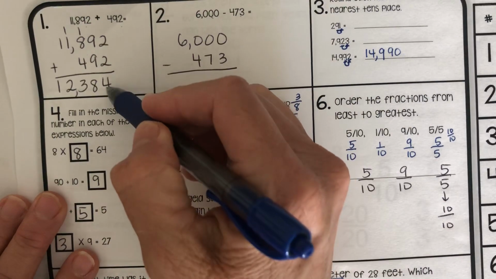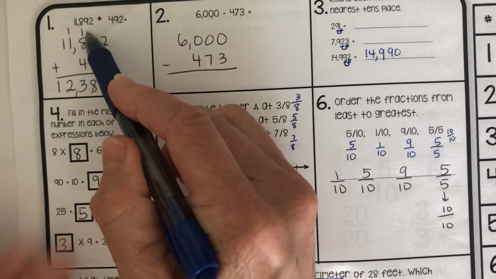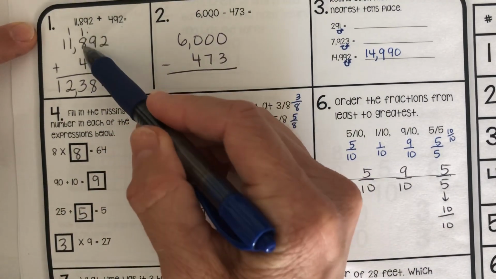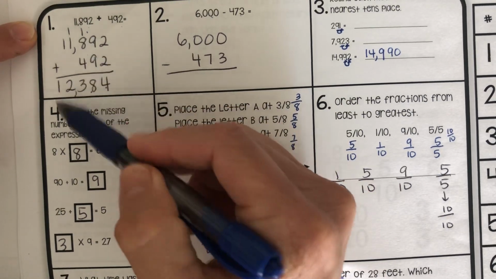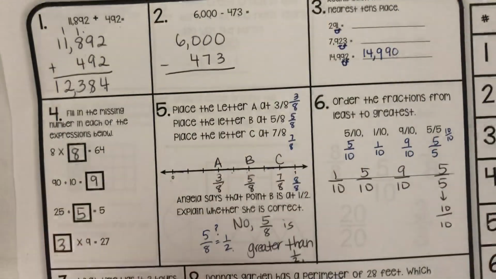So you have 2 plus 2 is 4, 9 plus 9 is 18, carry the 1. That makes it a 9 plus 4 is 13, carry the 1, 2, and 1. Okay, to subtract from here.